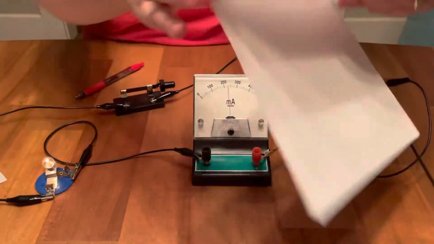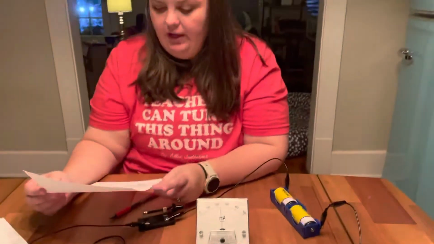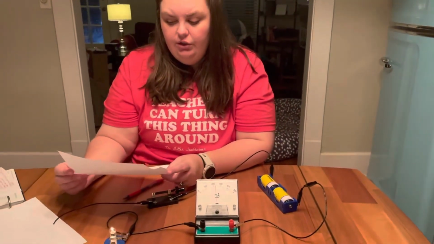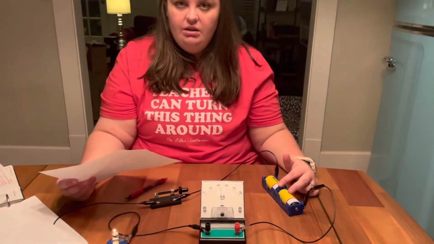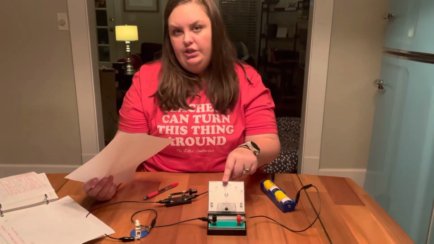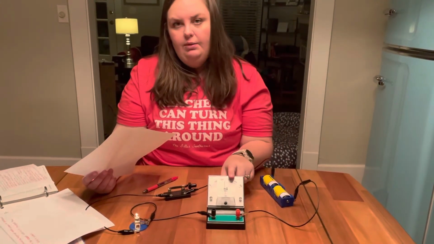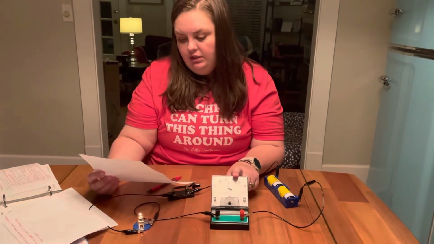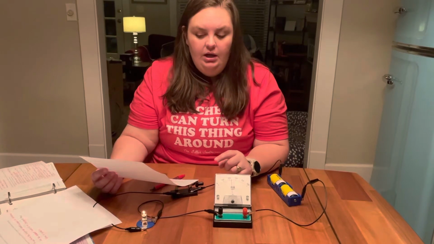So let's read the next set of questions. How did the batteries affect the electric current during your investigation? So increasing the number of batteries, what does it do to current? Does it increase or decrease? If you increase the number of batteries, what happened to current? Did it increase or decrease? So what was your prediction? What did you predict would happen?